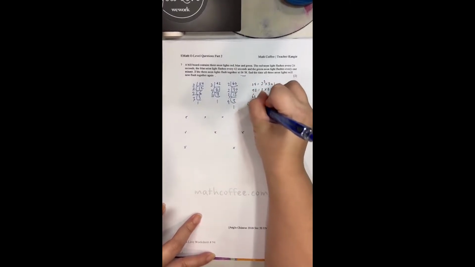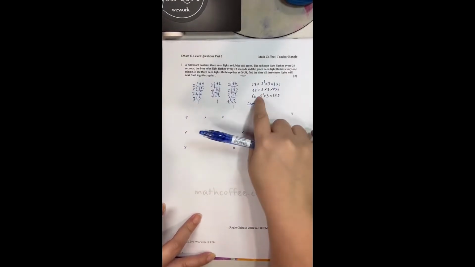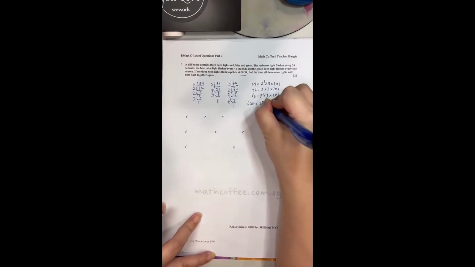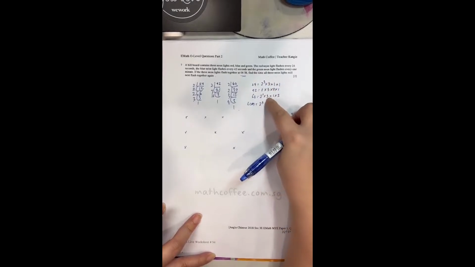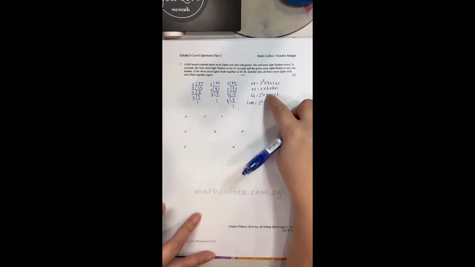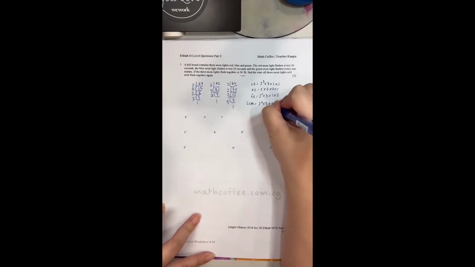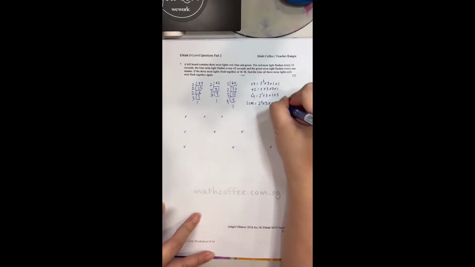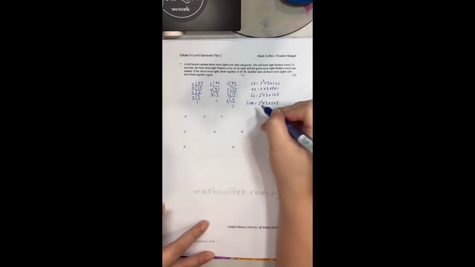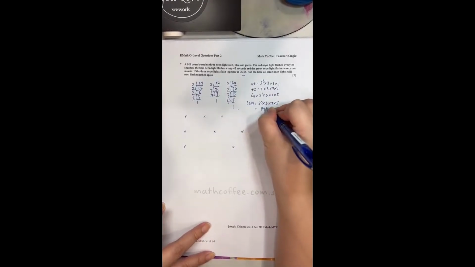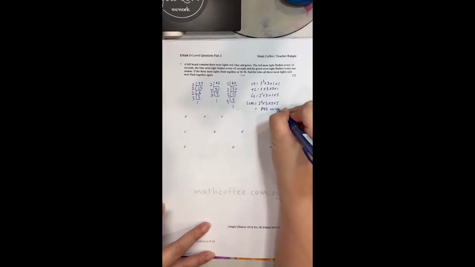Okay, so to find the LCM, take the highest from each column. 2 to the power of 3. 3, 3, 3 means you just take 3. 1, 7, 1, take 7. 1, 1, 5, you take 5. This will give us 840 seconds.